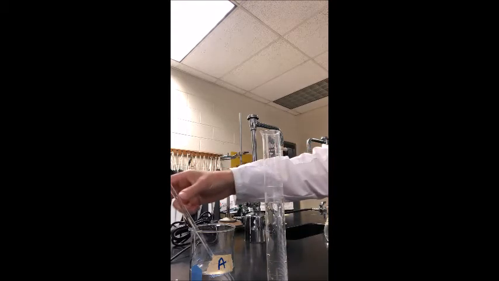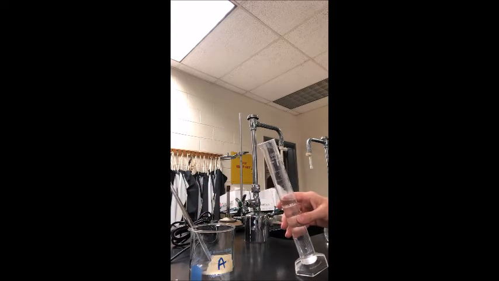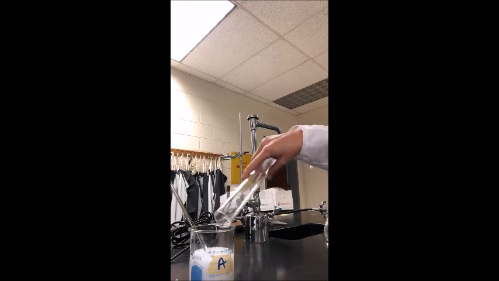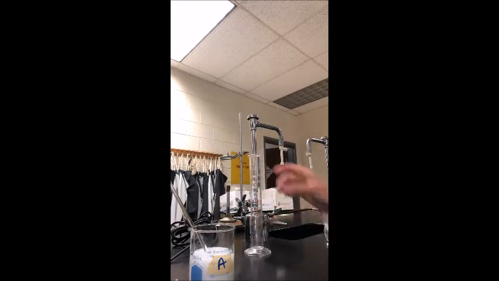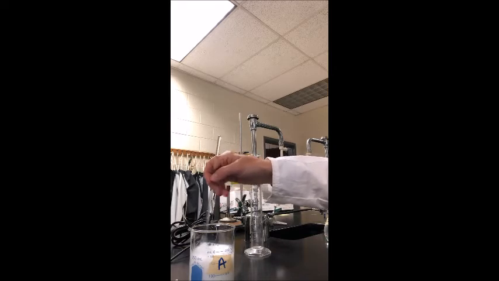Here's my A sample. It's all nice and dissolved in its beaker. So all I have to do now is add this and stir for 30 seconds. And then I'll be setting up my filtration. Oh, look at that. Look at that nice white precipitate coming out. So I stir for about 30 seconds. Make sure everything gets reacted.